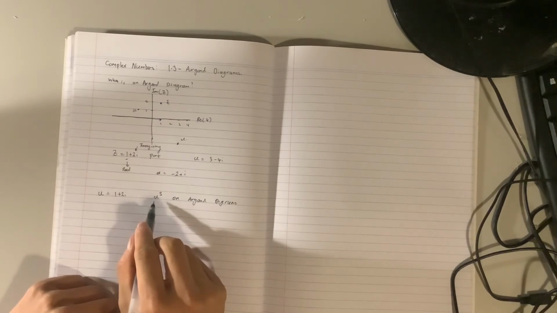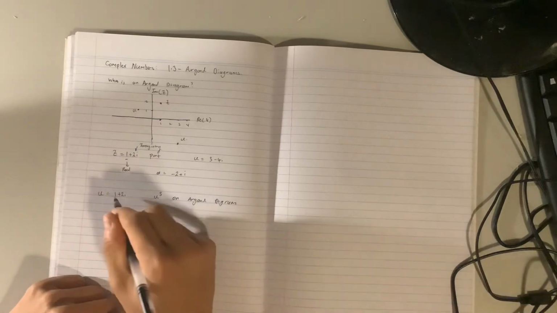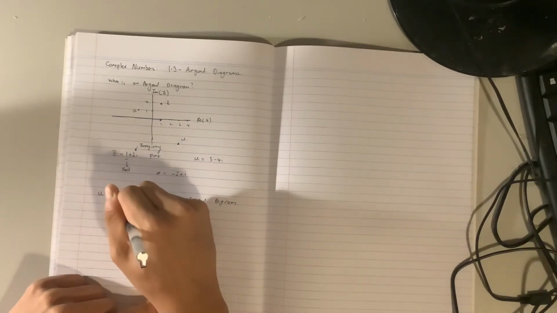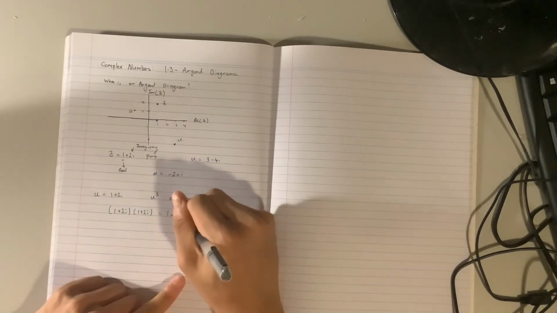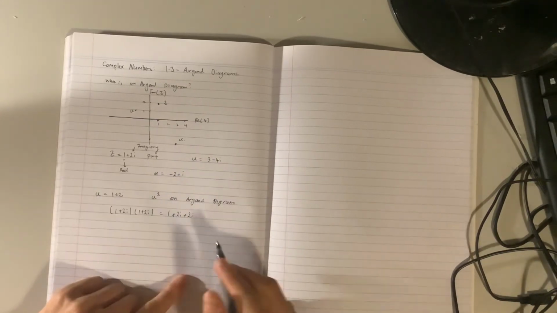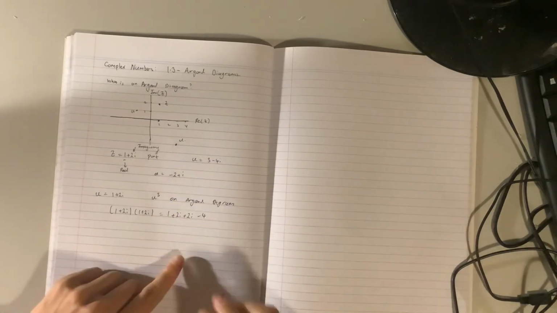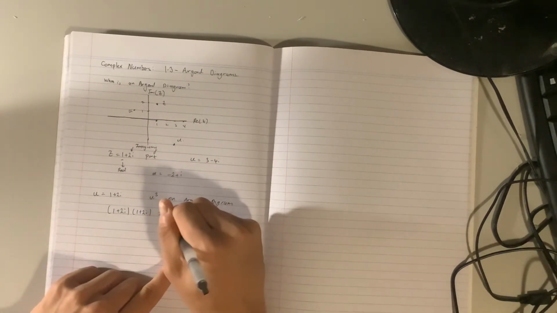So we're going to be finding out what u to the power of 3 is in the complex form. So we're just going to compute 1 plus 2i to the power of 3. First we can expand out 1 plus 2i multiplied by 1 plus 2i. By our basic multiplication, we can just expand. So 1 times 1 is 1. 1 times positive 2i is positive 2i. Positive 2i times 1 is also positive 2i. And 2i times 2i is 4i squared, which is negative 4. So this will give us 4i minus 3.